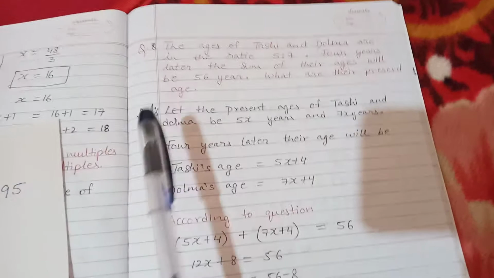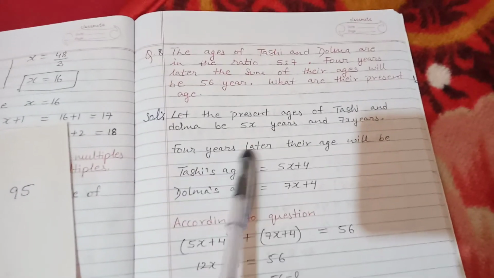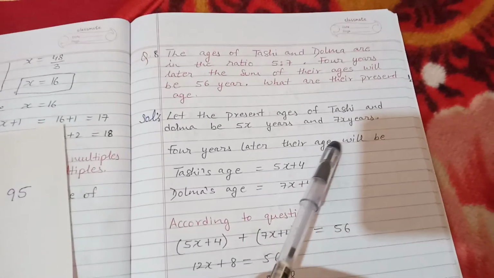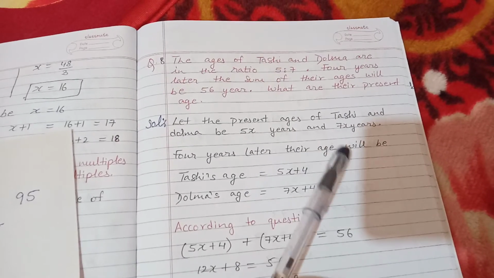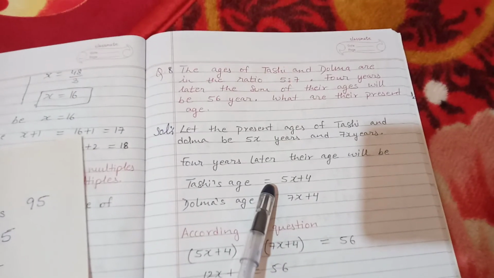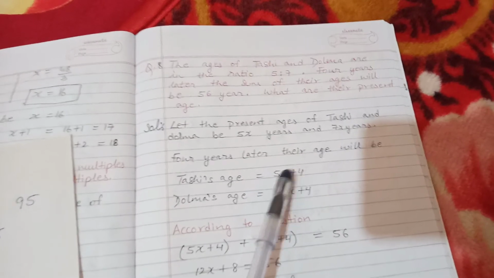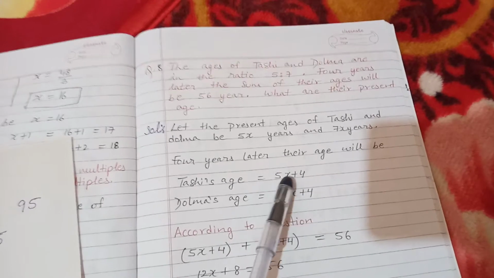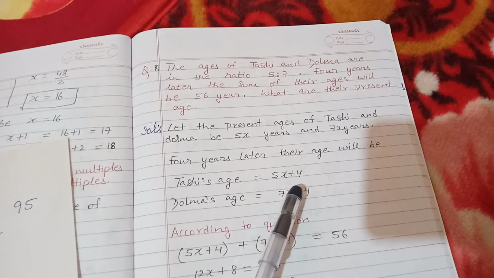Now in your question it clearly says that 4 years later the age will be, so Tashi's age is 5x, and that 5x is the present age, and you're talking about 4 years later, so you're going to add 4 with this, so 5x plus 4, and then Doma's age 7x plus 4.